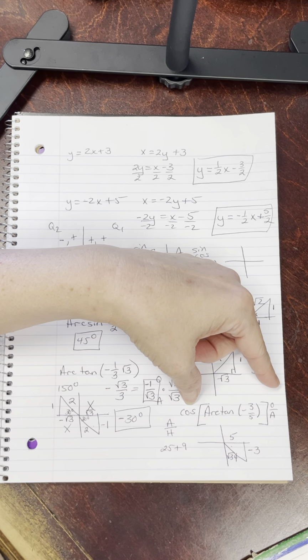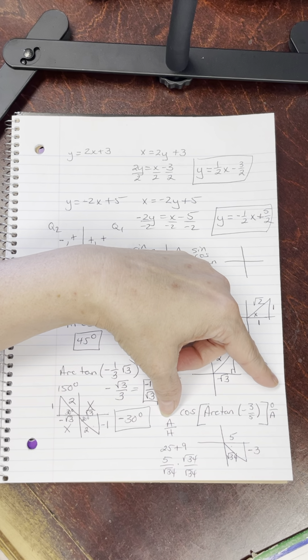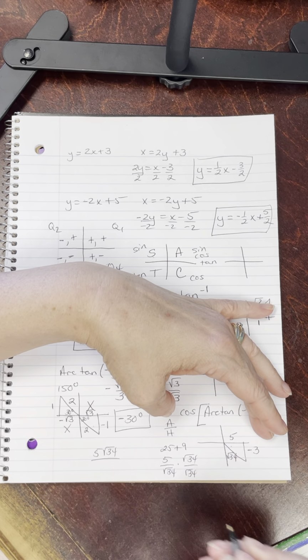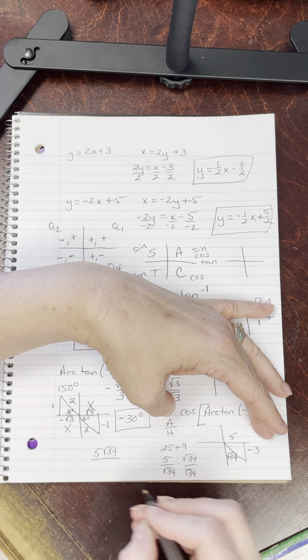And do we want that root 34 in the denominator? Nope, so we're going to have to multiply by root 34 top and bottom because that's the equivalent of a 1. So my final answer ends up being 5 root 34 over 34. And will 5 and 34 reduce? Nope. There's the answer they're looking for. All right, example 6.